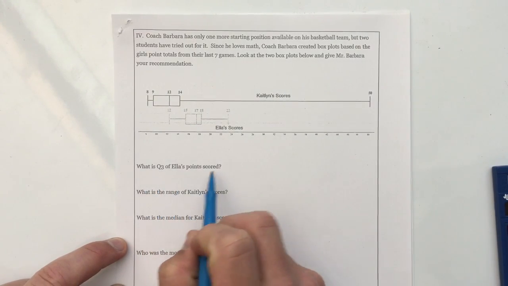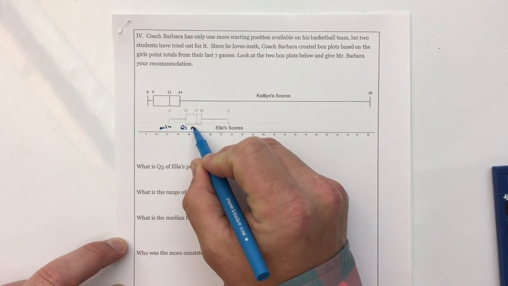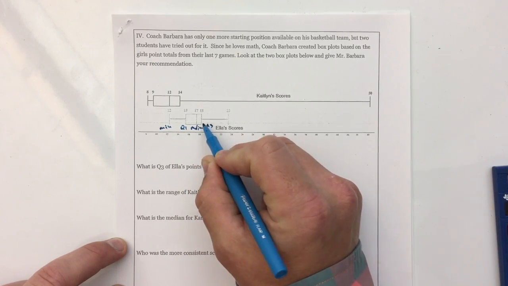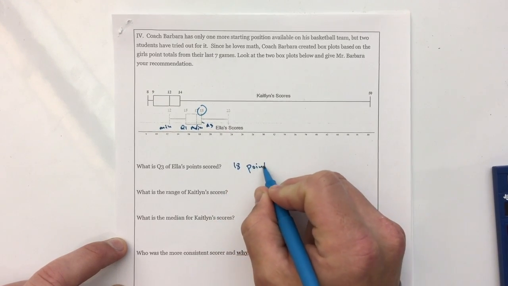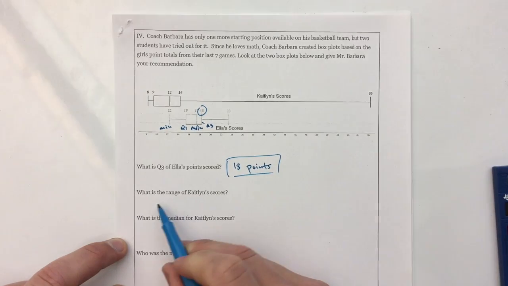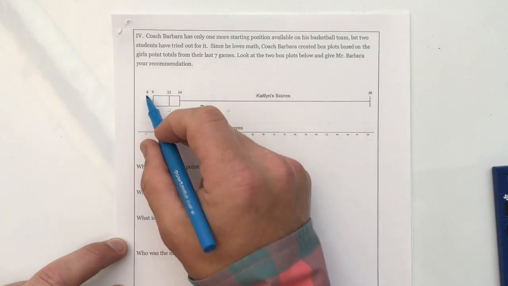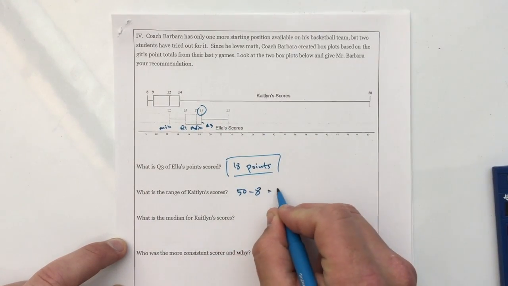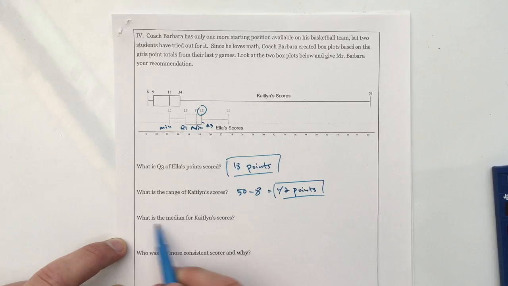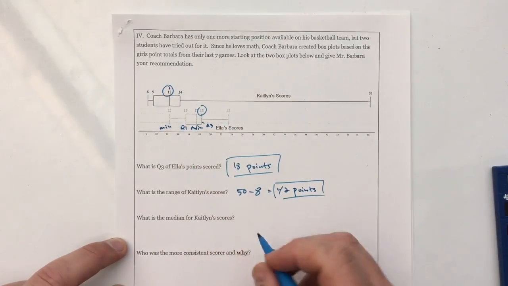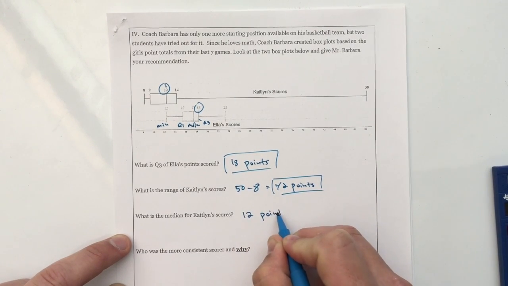What is Q3 of Ella's points scored? Well, I have a box plot. I know that this is the minimum. This is Q1, median, and then Q3 would be right here. So Q3 for Ella is 18 points. What is the range of Caitlin's scores? Well, range is the maximum minus the minimum, 50 minus 8, which is 42 points. What is the median for Caitlin's scores? Well, median's right here, right? As long as we can read a box plot, these questions are very easy. 12 points.